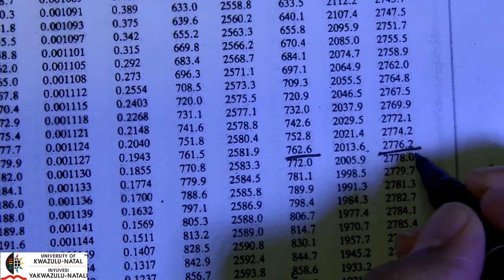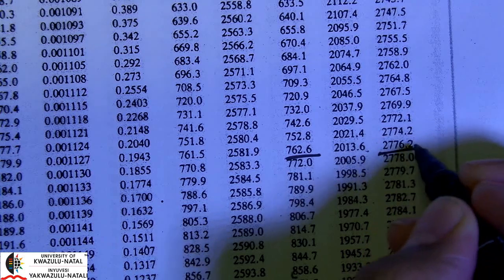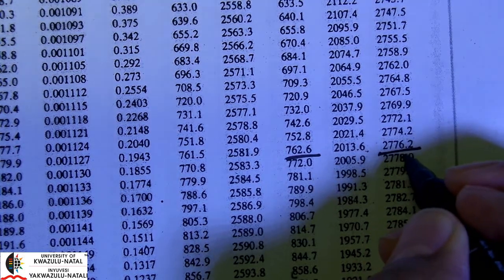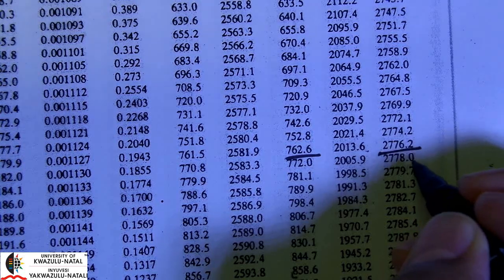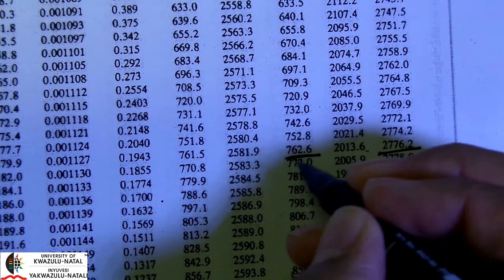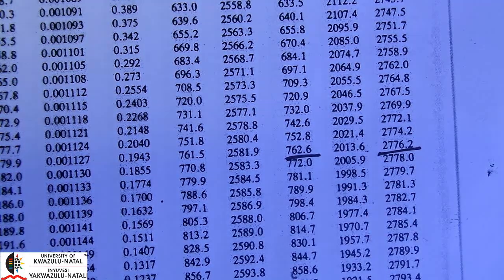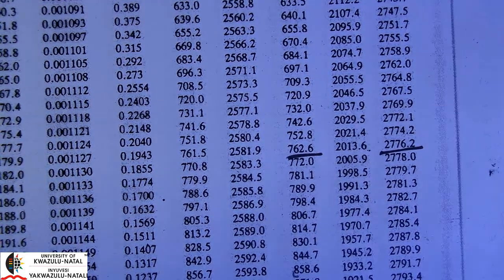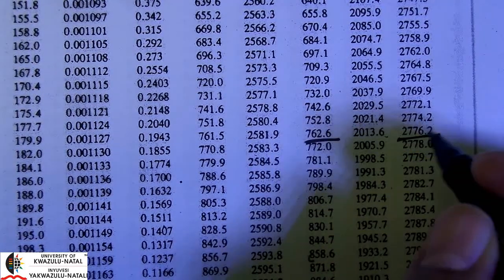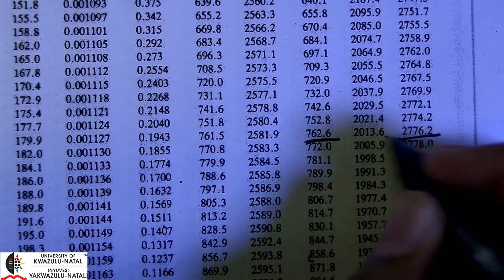So we can assume that the specific enthalpy of our saturated steam coming in is 2776.2 kilojoules per kg, and it is going out at 762.6 kilojoules per kg. Okay, so that's one valuable piece of information we can obtain from our steam input and our steam output.